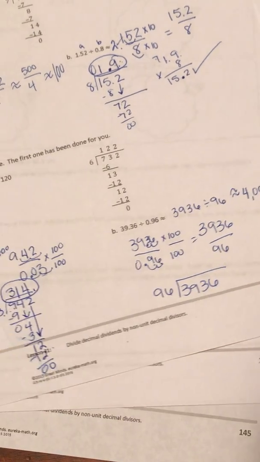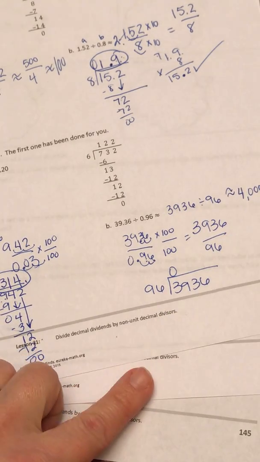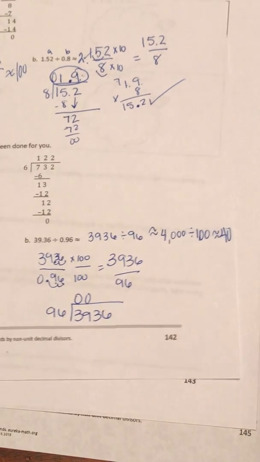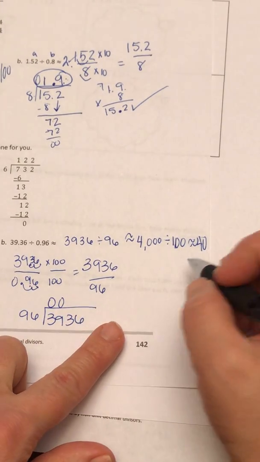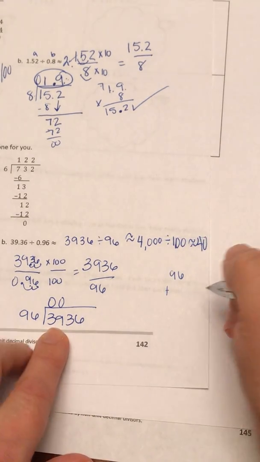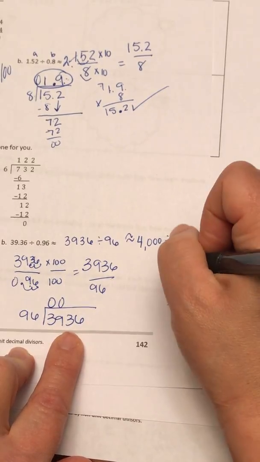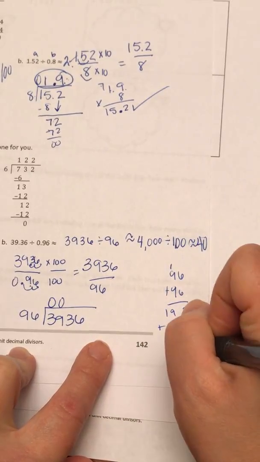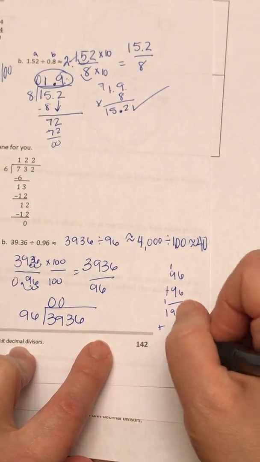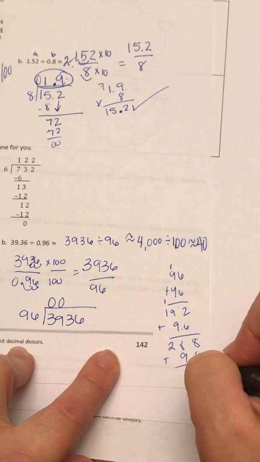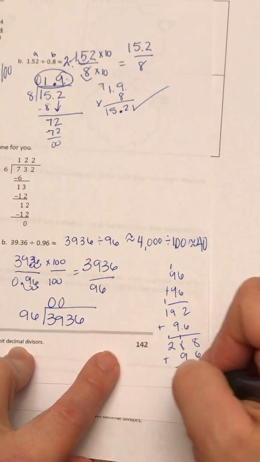All right, so I know 96 is not going to be able to be made out of a group of 3. I can't even use 39 to make a group of 96. So now I've got 393. And while my multiplication chart does not have 96 on it, I am going to just start adding 96 and see how close I can get to 393 without going over. So there I have 192. 9 plus 9 is 18. 288. What do you think? You think I can get one more? Let's see. Oh, look at that.